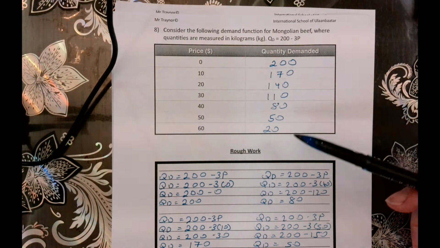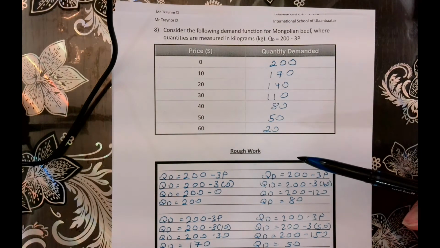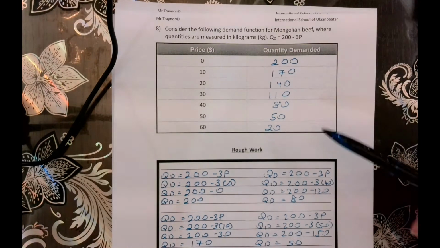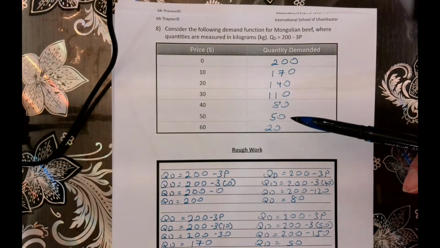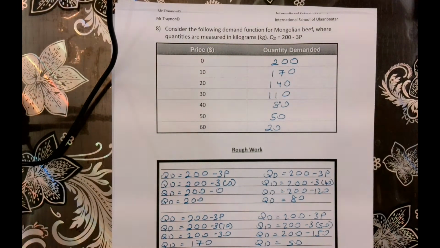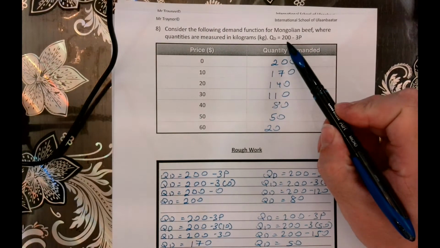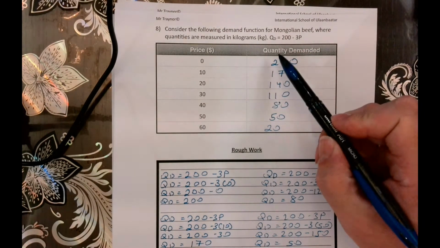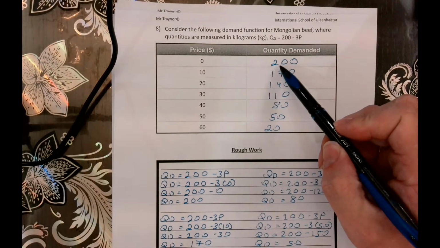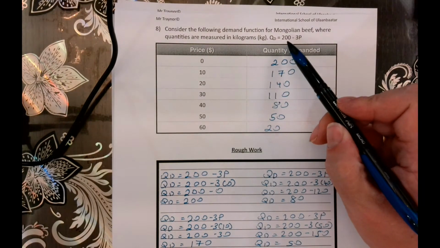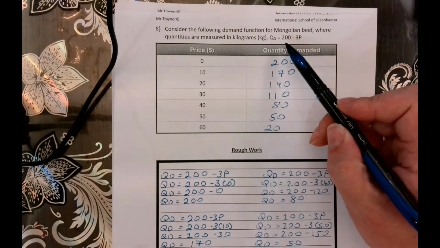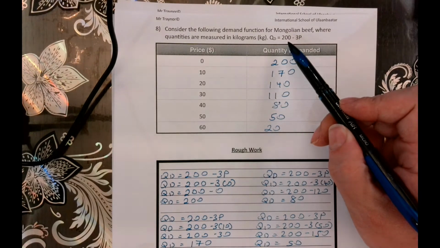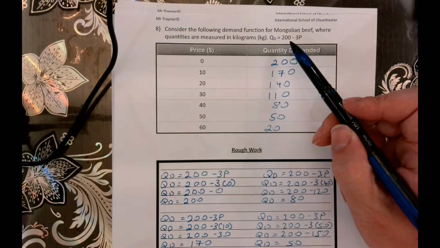Now, there's no way I'm going to draw all of those. The first thing I want you to see is this. At a price of 0, we've already worked this out, quantity demanded is 200. So what this A figure is here is where the demand curve crosses the quantity axis.